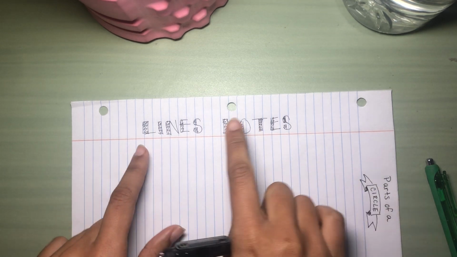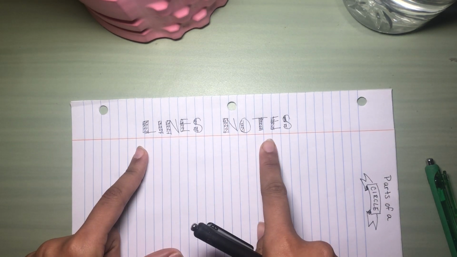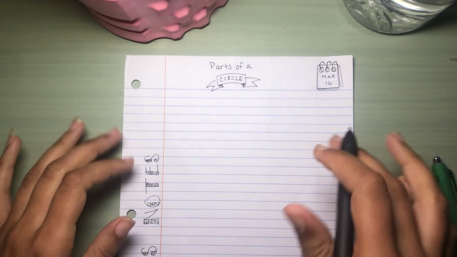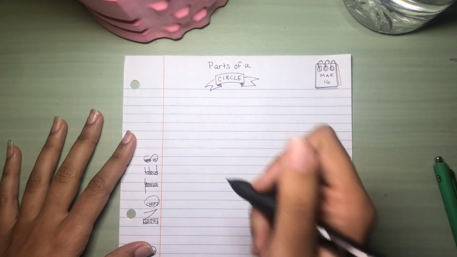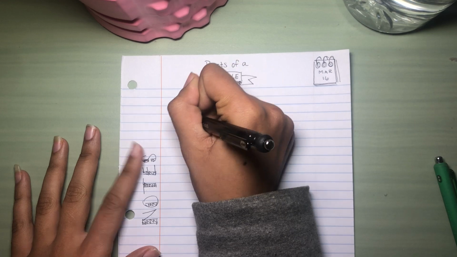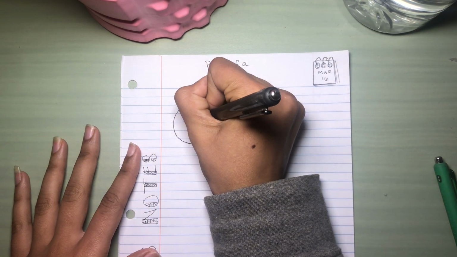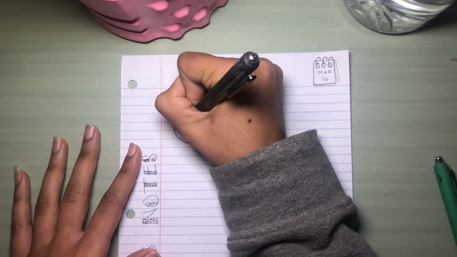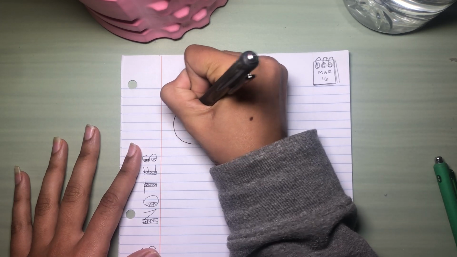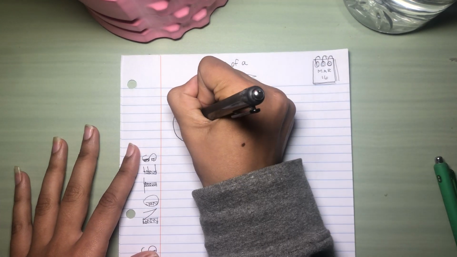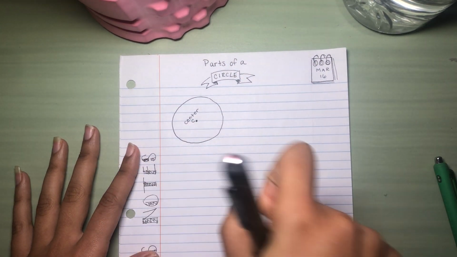So there'll be 2 pages of notes. This side will only be notes on lines. So you can label that if you want. It's okay if you don't want to. Start off by drawing a circle about that big. And right in the middle of your circle, you're going to draw a point that's called the center. This center we always denote with the letter C.